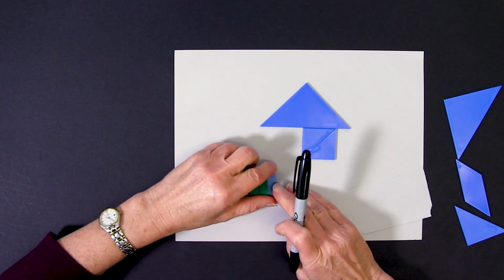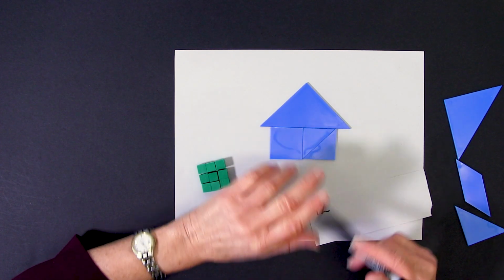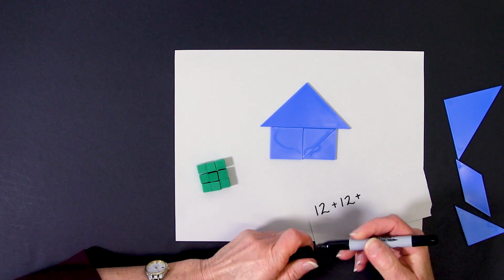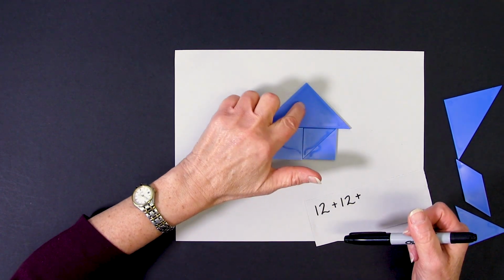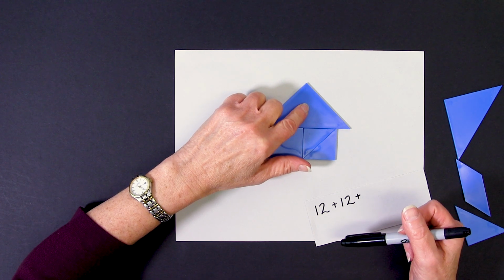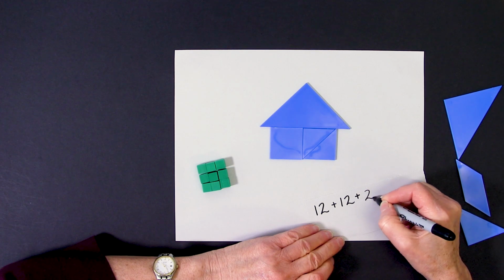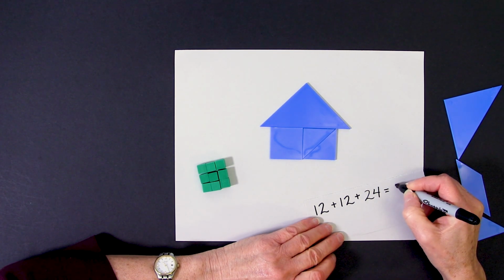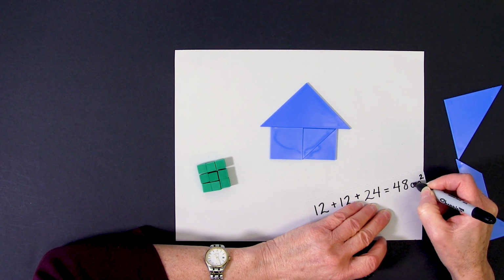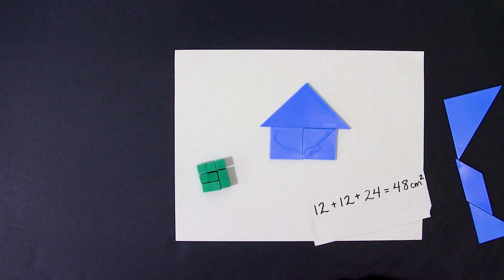Now, if this is 12, then these 2 triangles together would be another 12. And I know from previous exploration that 4 triangles will fill the space of the large triangle. So if 2 are 12, then 4 would be 24. When I add this together, I'm going to get an estimated area of 48 square centimeters.